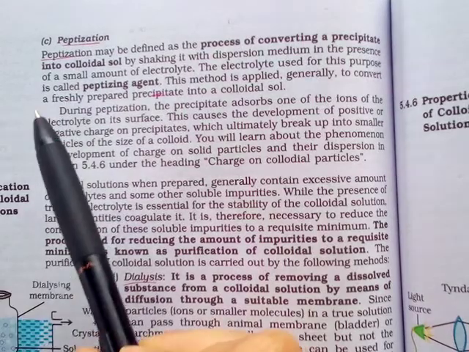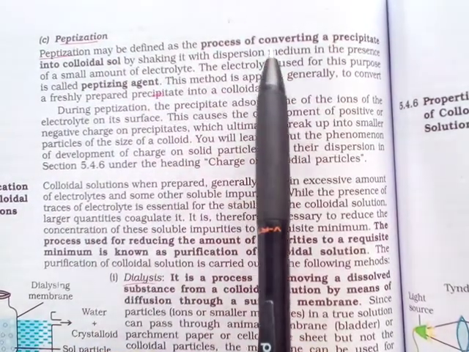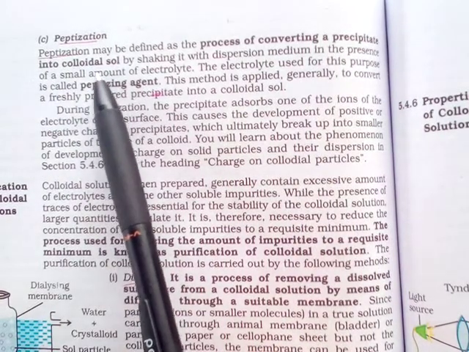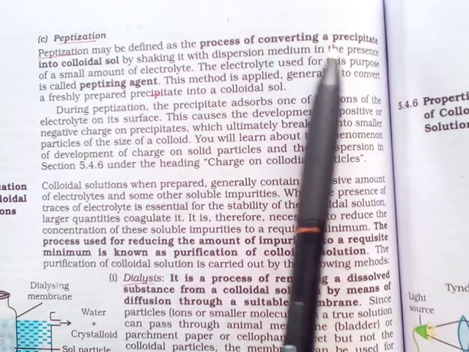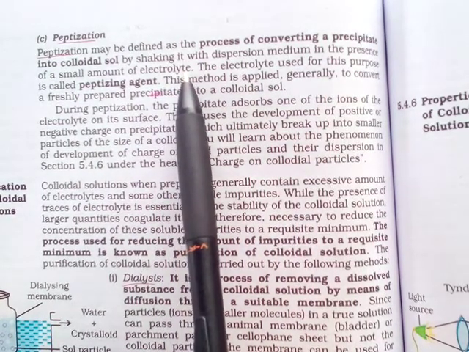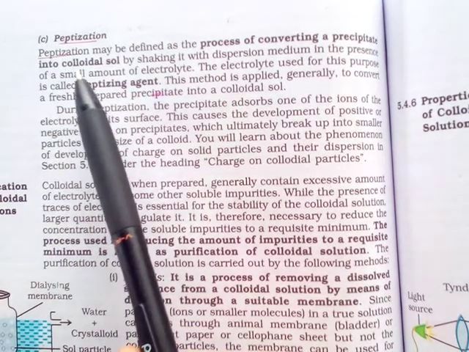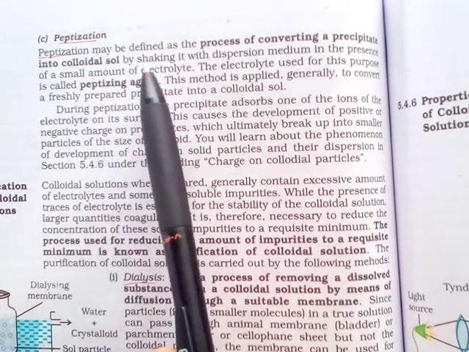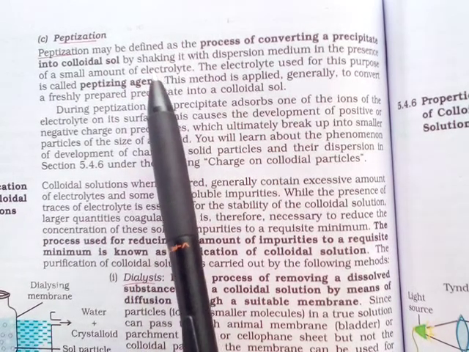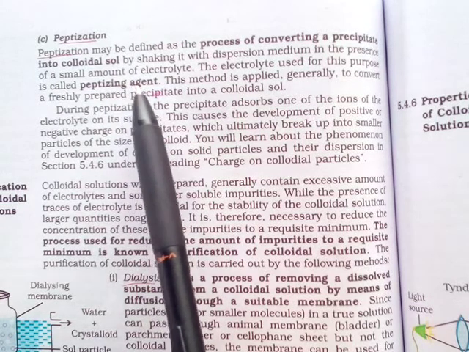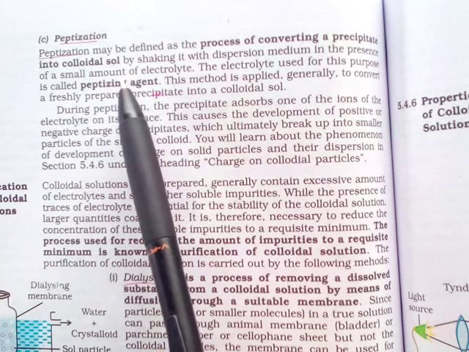Then another important term is peptidization. What is peptidization? Peptidization may be defined as the process of converting a precipitate into a colloidal Sol by shaking it with dispersion medium in the presence of a small amount of electrolyte. So if you have a precipitate and you want to convert it into a colloidal solution, you have to dissolve it in a suitable dispersion medium in the presence of a suitable electrolyte. Then it becomes a colloidal solution.